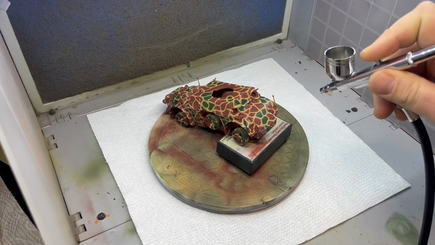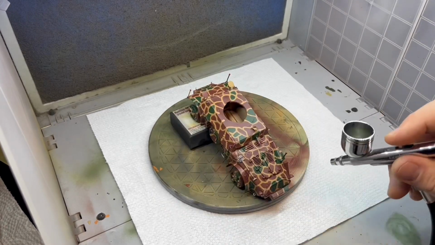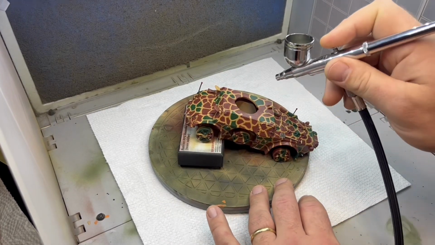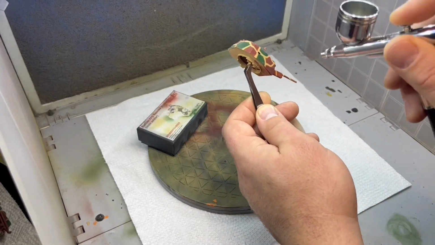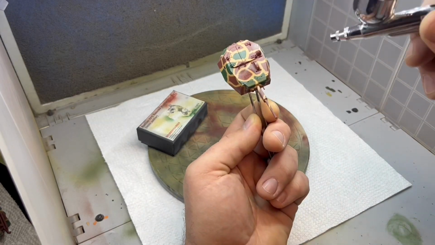Okay, let's do it. Right here, I'm just getting the model ready for the dot filter and the decals. When you do a decal and dot filter, you don't want the model to be matte. You want it to be gloss.